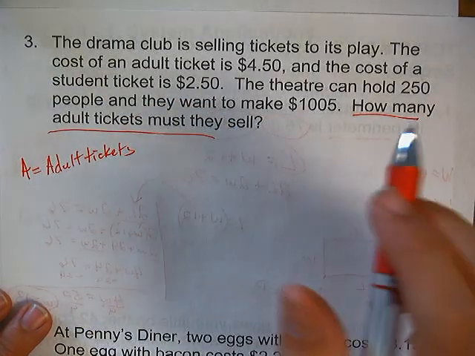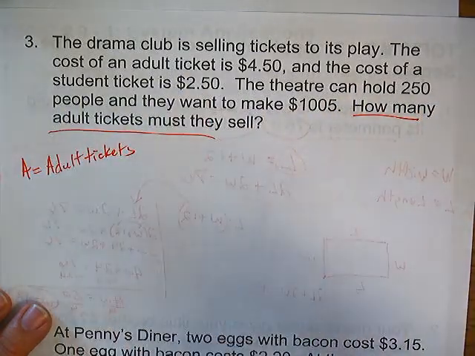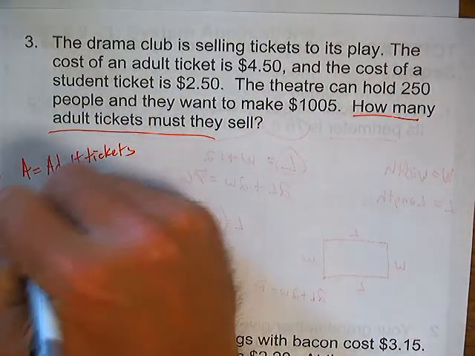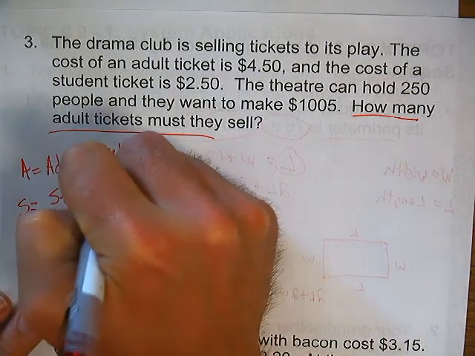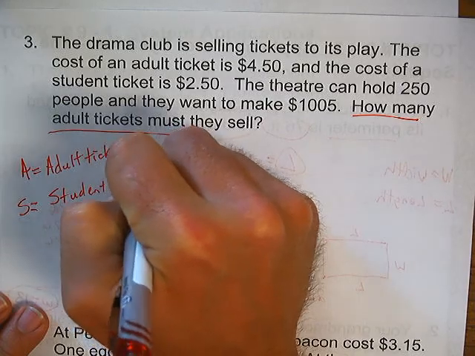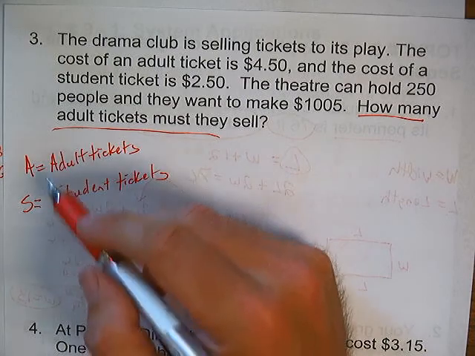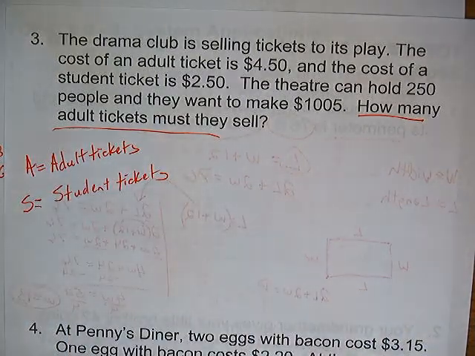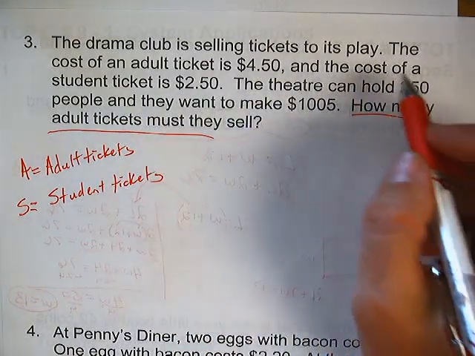Okay, read through here, find another unknown. Adult tickets, there's student tickets. We don't know how many student tickets, so S is for student tickets. And now, both of the equations will have an A and an S. Okay, let's read through here.